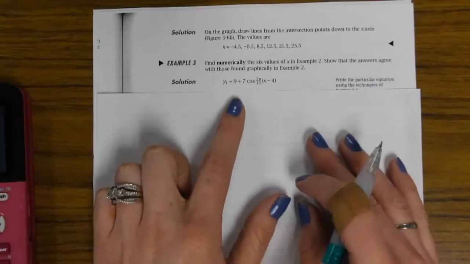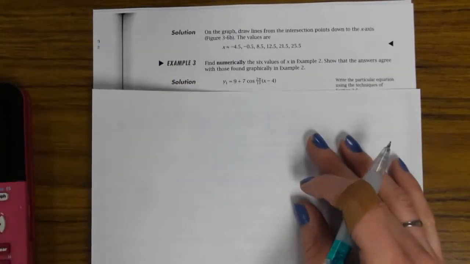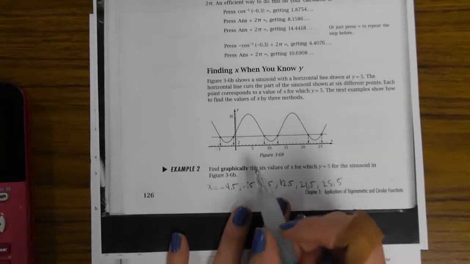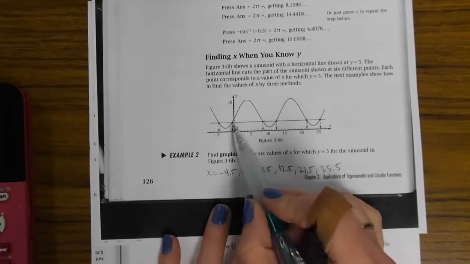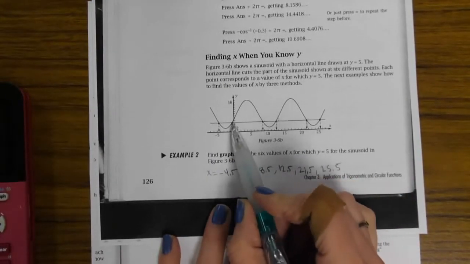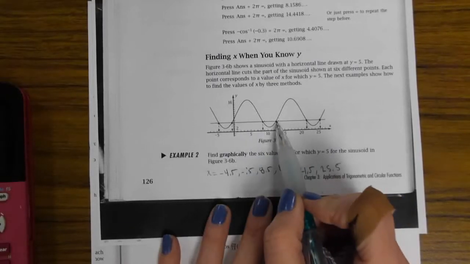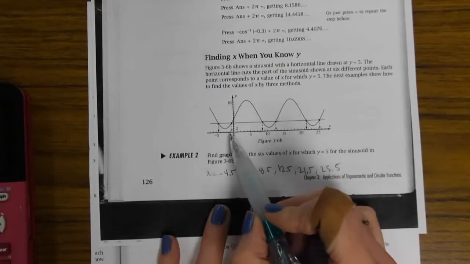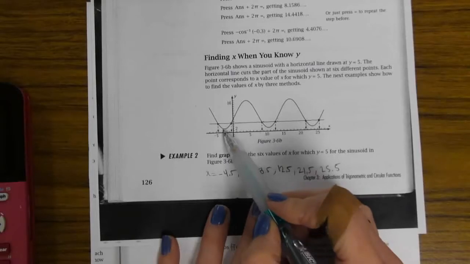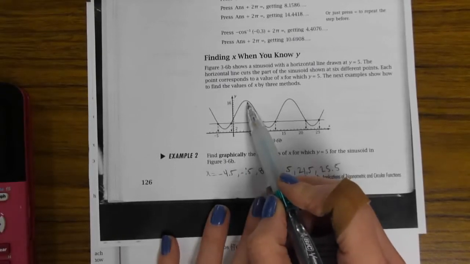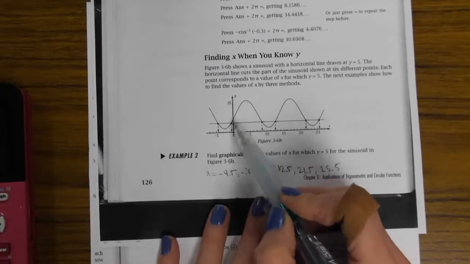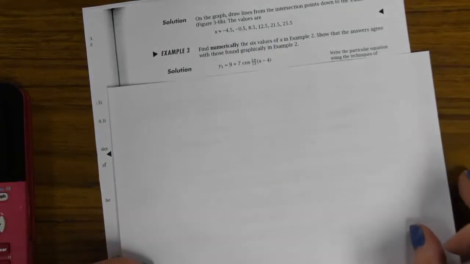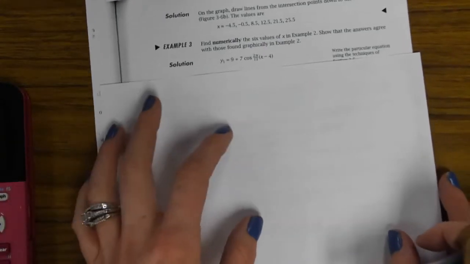So this is the particular equation. We could have gotten that by looking at this graph. If we look at this graph, we can see that one full period goes from negative 0.5 to 12.5, and then you can find your b value. The amplitude goes from 2 to 16, and so our amplitude has to be 7, because that's a distance of 14. So you can find all those points, and in the end, here is our equation.